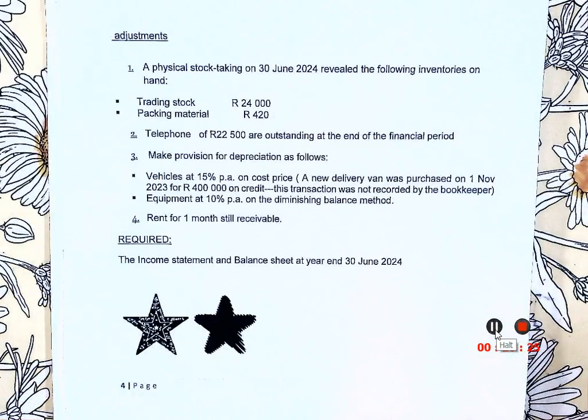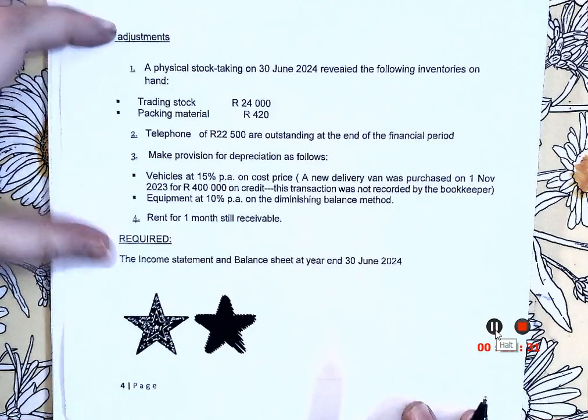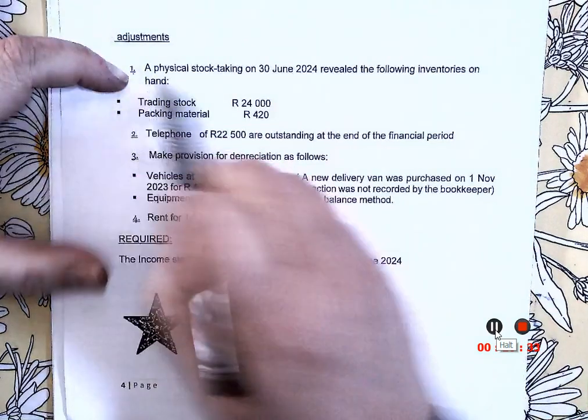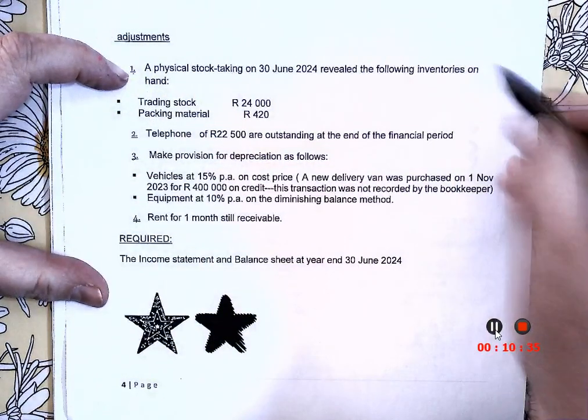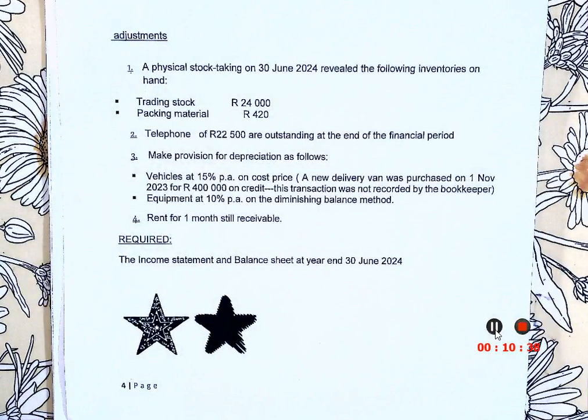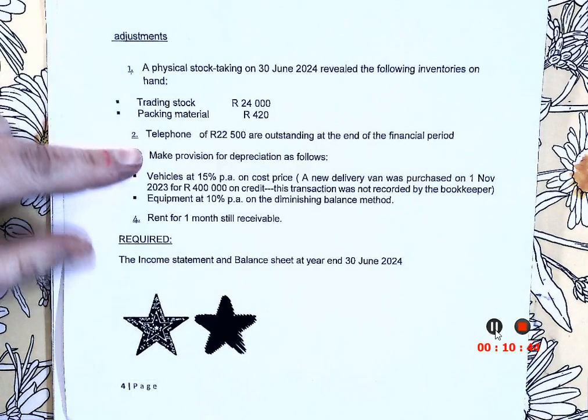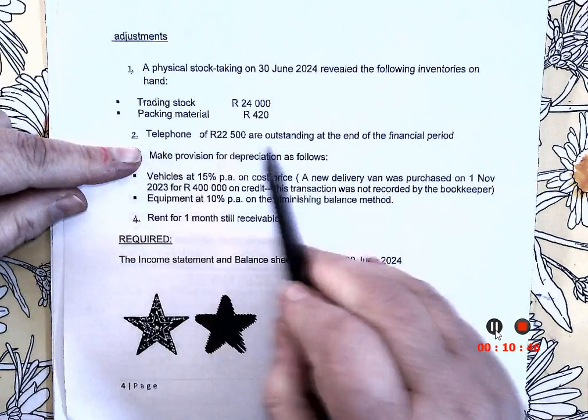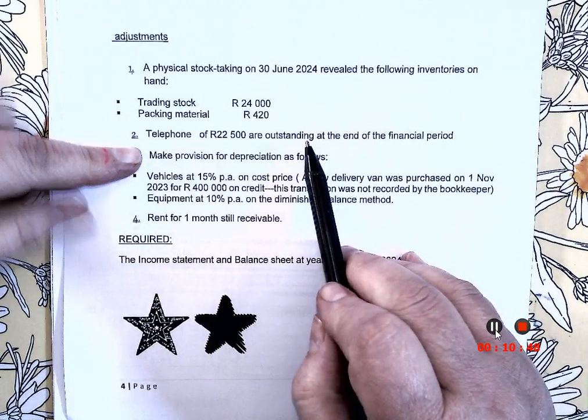Can you see when I look at this exercise now? The adjustments is now becoming more and more. Ne? Can you see number one, the physical stock take? This would be my trading stock deficit surplus. It would be my consumable stores on hand adjustment. Right? Next one. Telephone are outstanding.